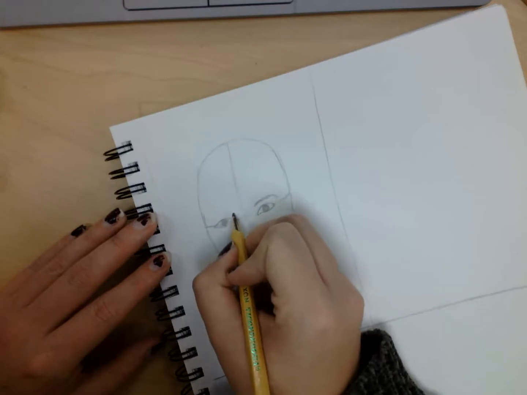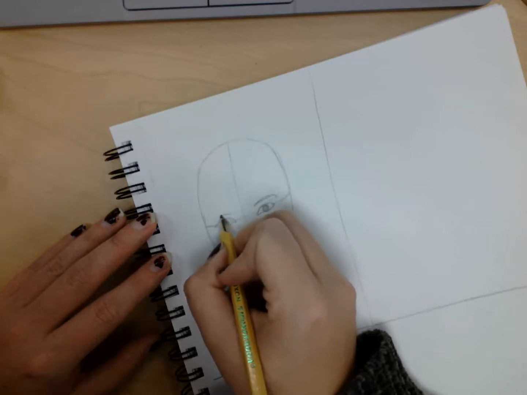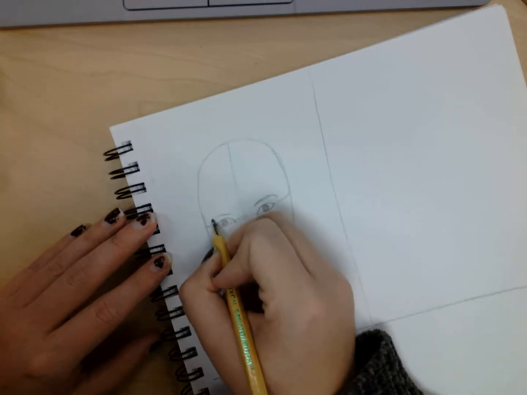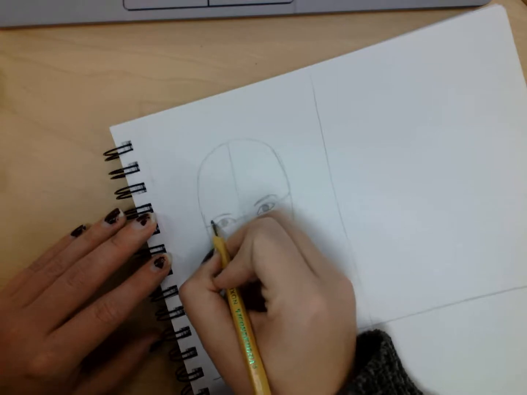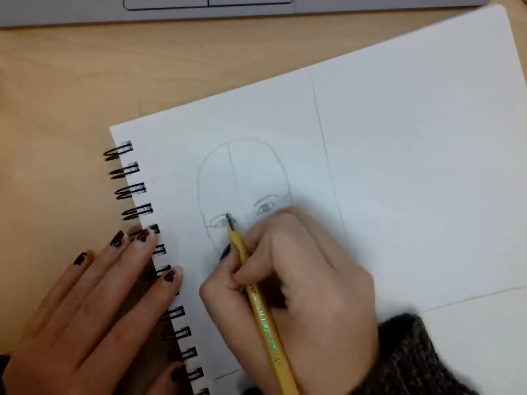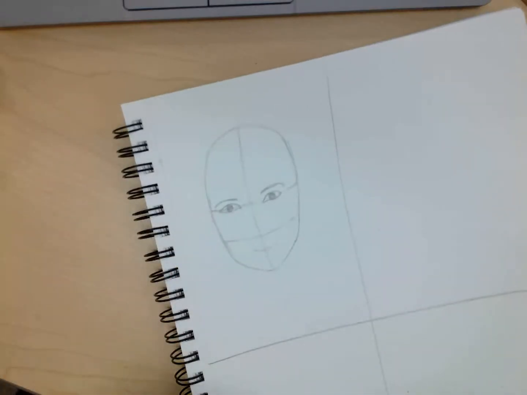And then I'm going to do the same thing over here. Again, this one's kind of close. And it kind of angles up and then kind of curves down like this. And if we need to adjust those later, after you have more of the face drawn, we can always go back. Now I'm going to work on her nose.